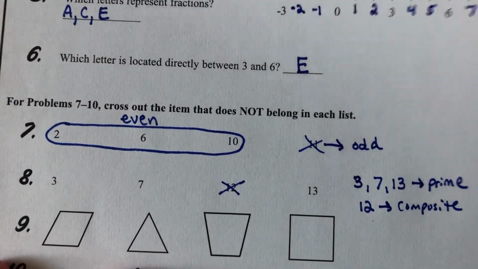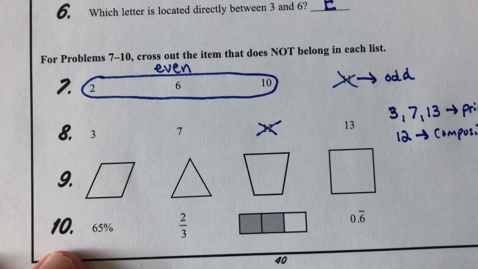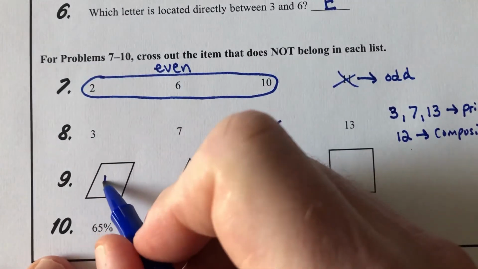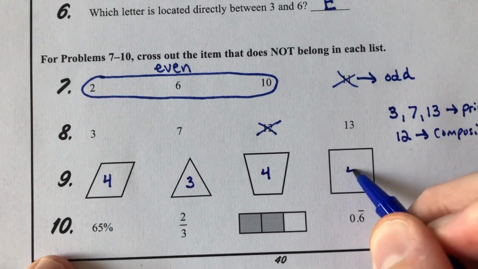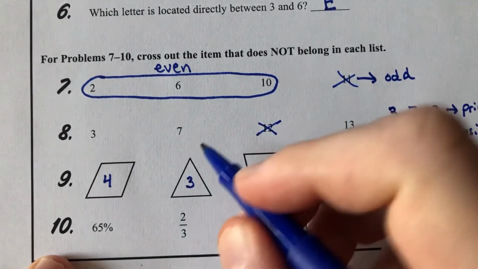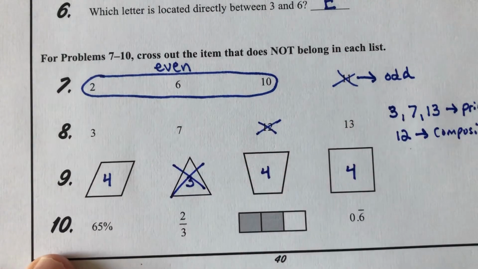Number 9, I've got 4 different shapes. Well, this one has 4 sides, this has 3 sides, this has 4 sides, and this has 4 sides. So the triangle wouldn't fit with the other 3 shapes there.